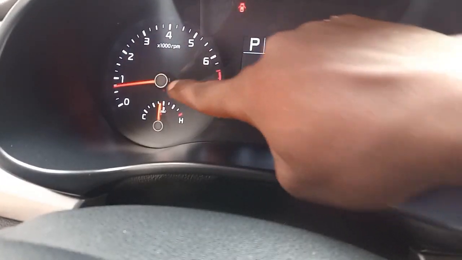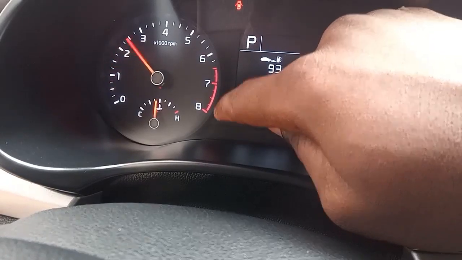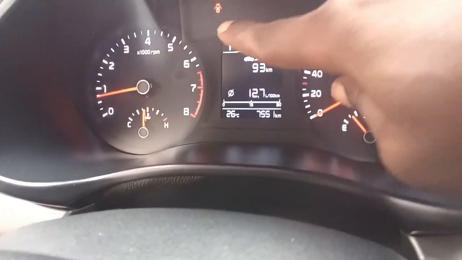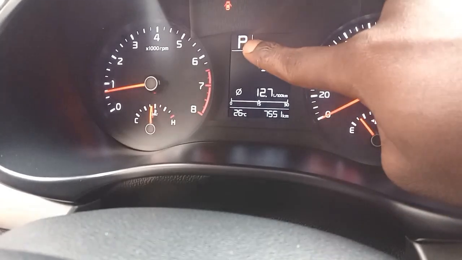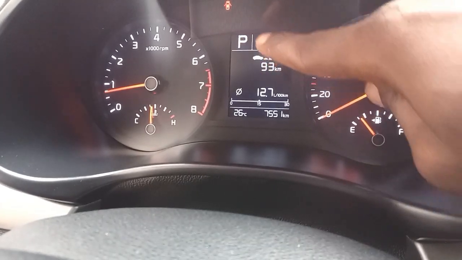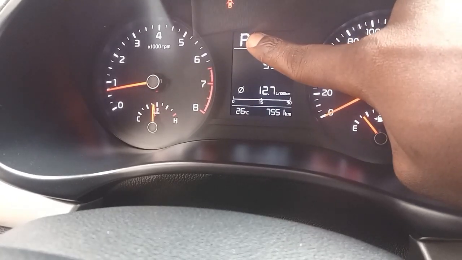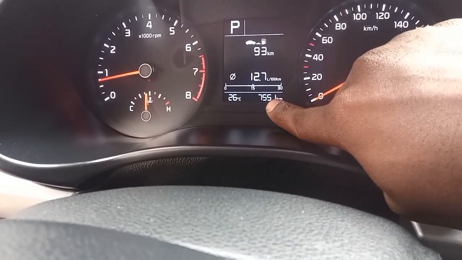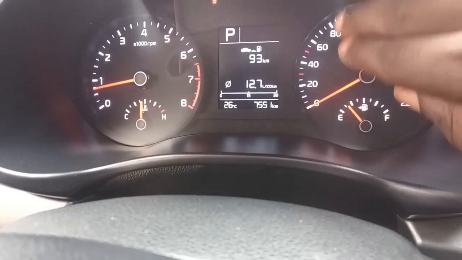This is the accelerator control. Once you press the accelerator, you discover that it will rise in the accelerator control. Then this is where park is. When you put it to reverse, you see R. You put it to neutral, you see N. You put it to drive, you see D. This is the fuel gauge, and this is the kilometer reading. And this is the speedometer.